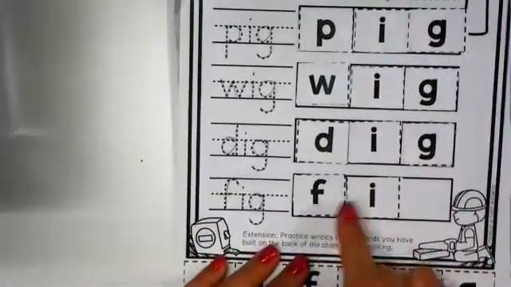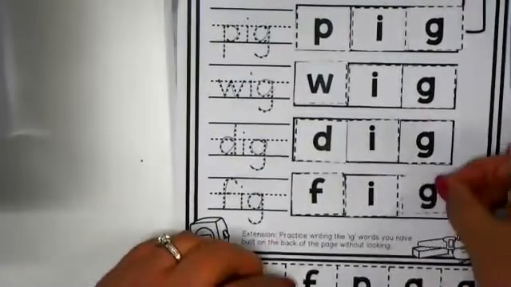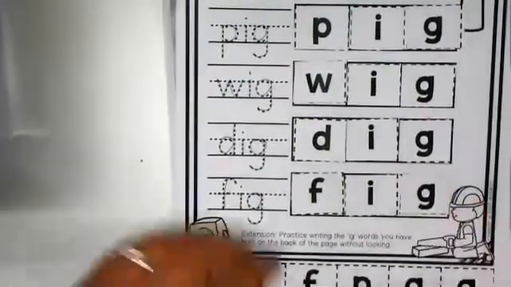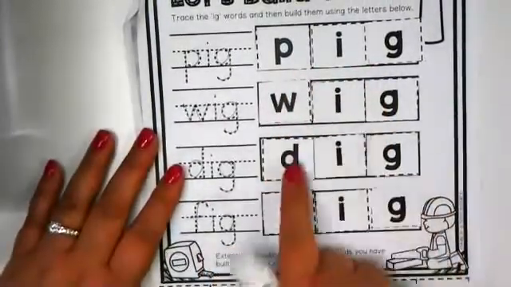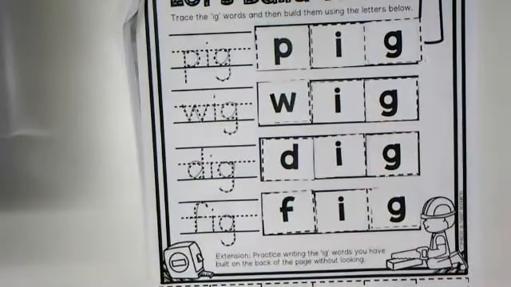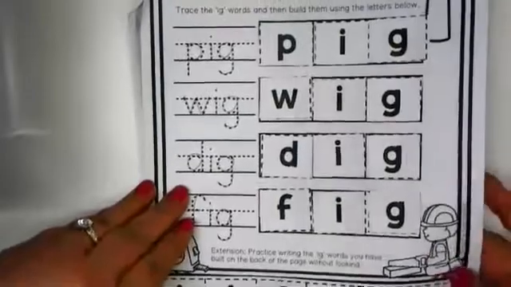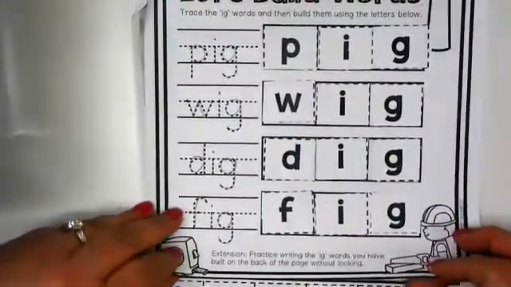So that's where I learned all about figs. Okay, so we've got the F, and then of course we know the I is the middle sound, and then G is the last sound. Okay, so we have pig, wig, dig, and fig. Now you guys know all about figs. Not many people really eat them very often, so you can try a fig Newton and you'll know about them too.